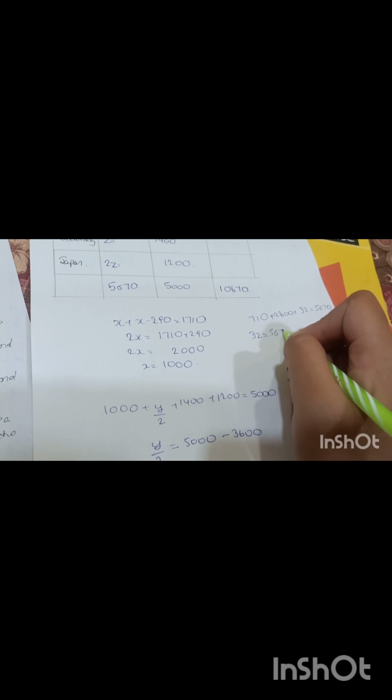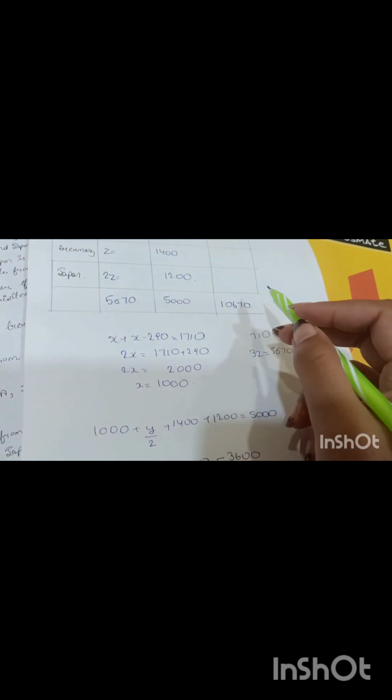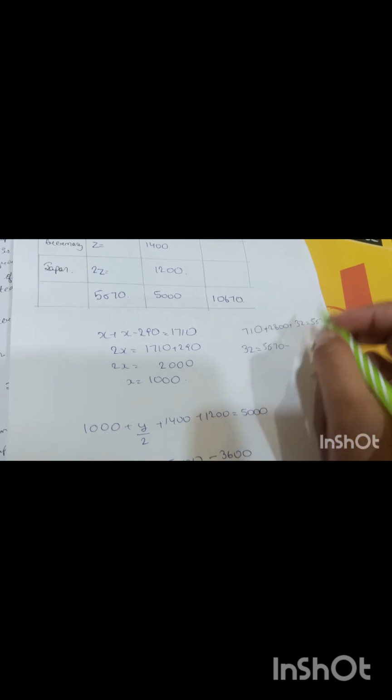Now if we solve this value, we'll get the value of z. So it will become 710 plus 2800 plus 3z equals 5670. If we add this, we'll get the value of 3510. And if you subtract this, you'll get 2160.